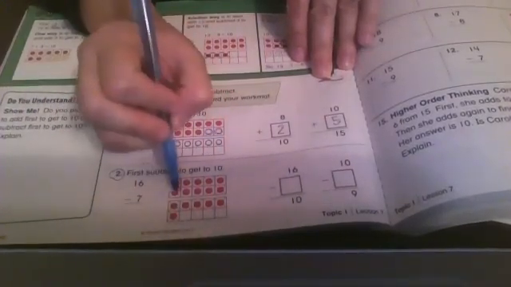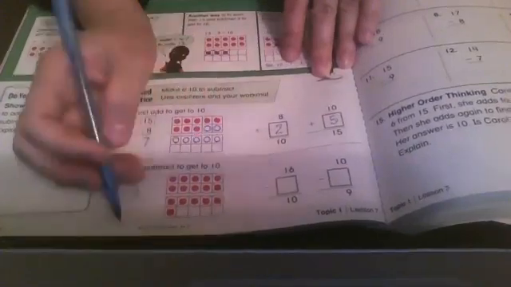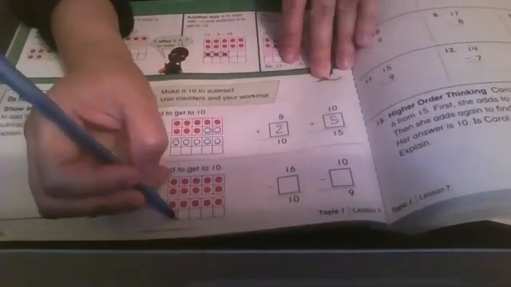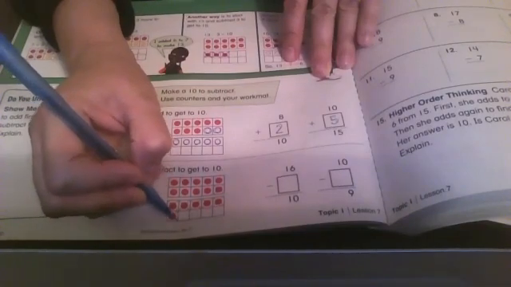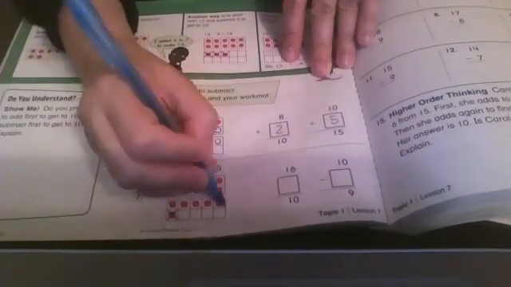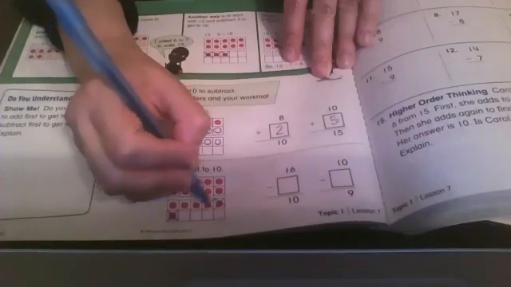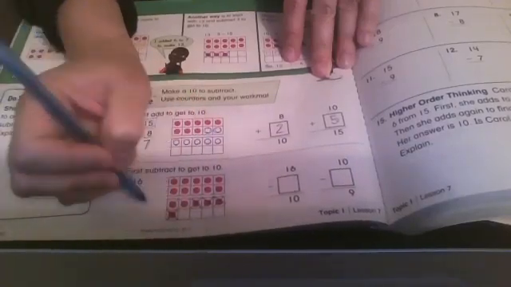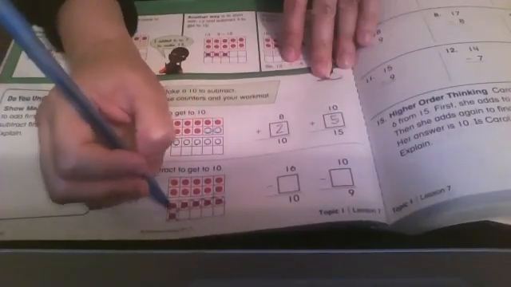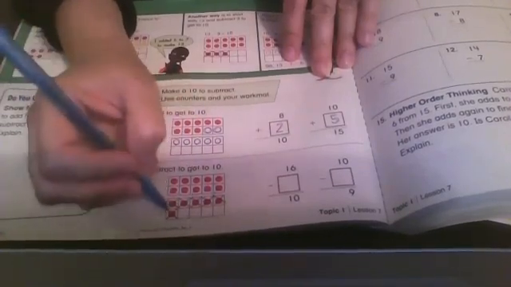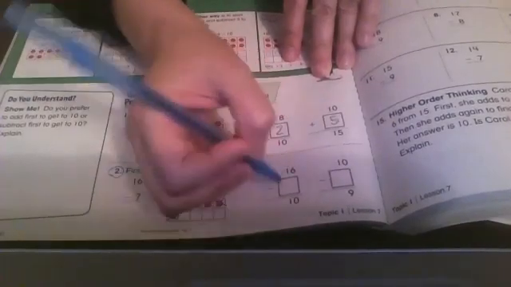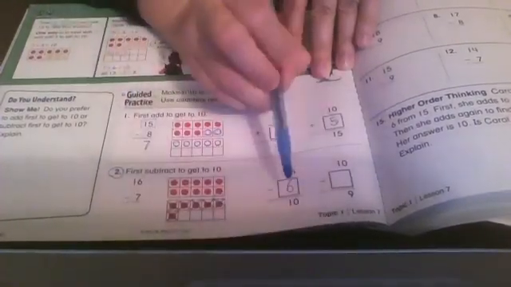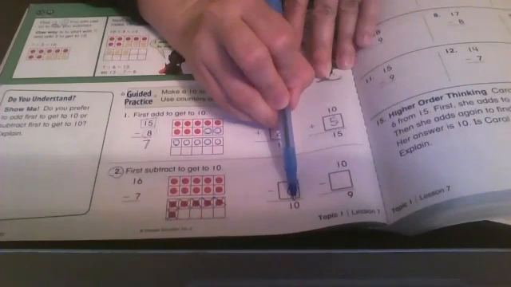So I only want to be left with these top 10. So how many will I need to take away? Let's see. You can cross them out with me. We're going to start from the end. 1, 2, 3, 4, 5, 6. Okay, I had to take away 6 in order to get left with this 10. So 16 minus 6 gave me that 10, right?